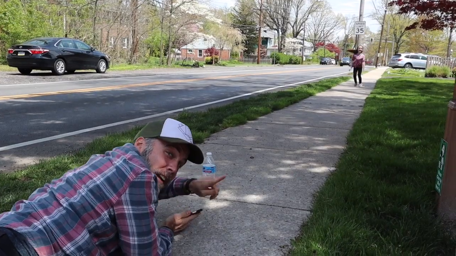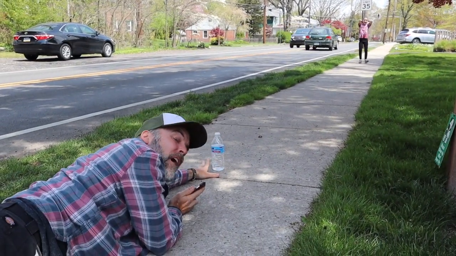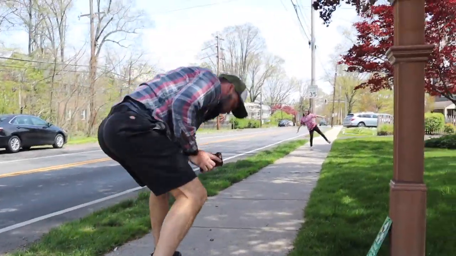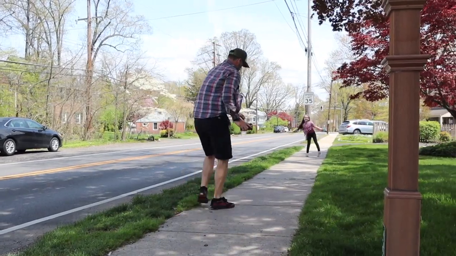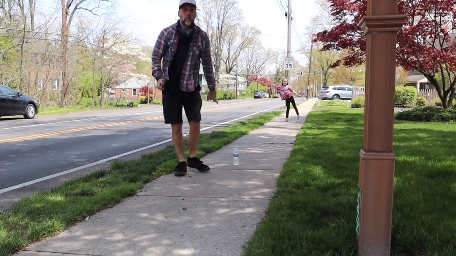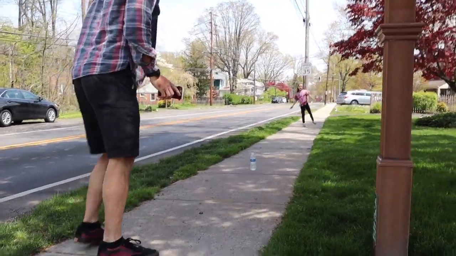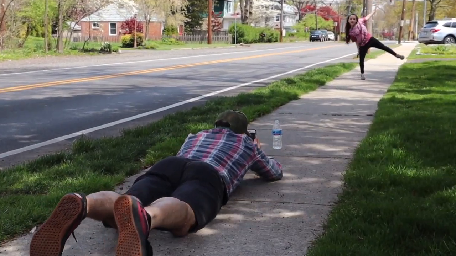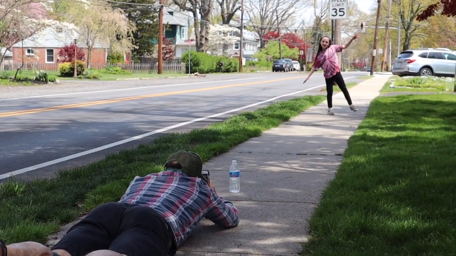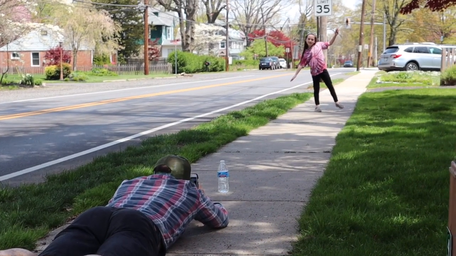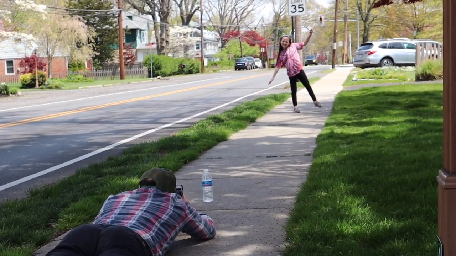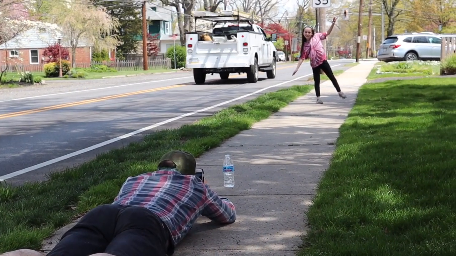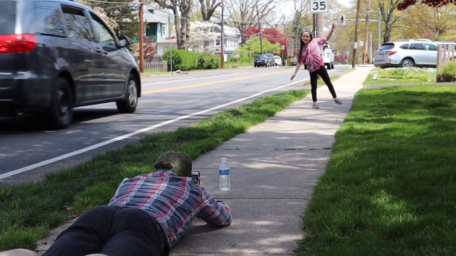I took a picture, but I'm going to switch it up a little bit because I think the water bottle was too close. So what I'm going to do now, stay there. I'm going to put the water bottle there, and I'll tell her what to do in just a second. That's better. Okay. Good pose. You're good.